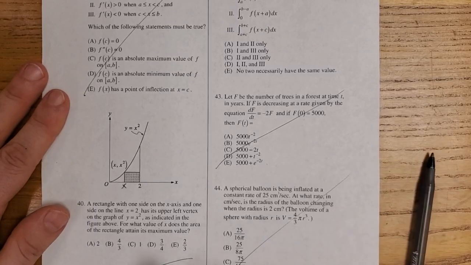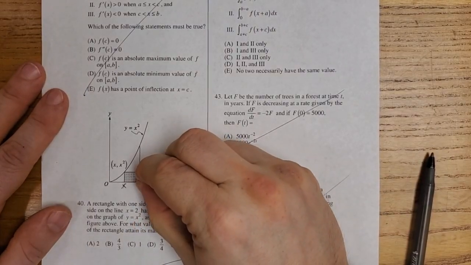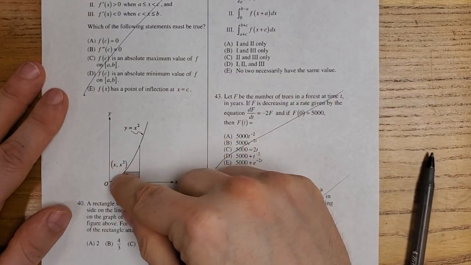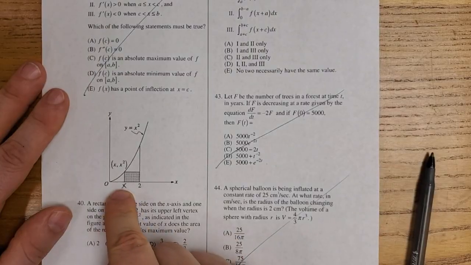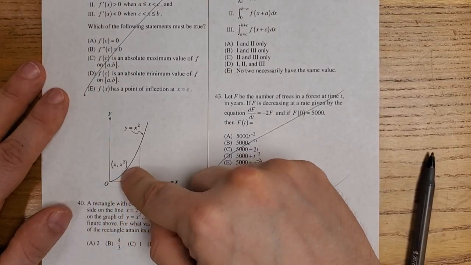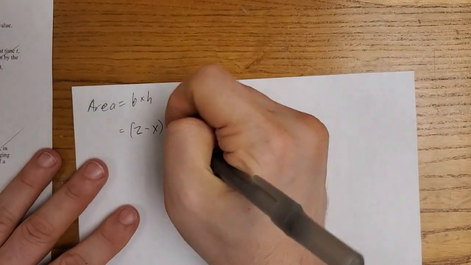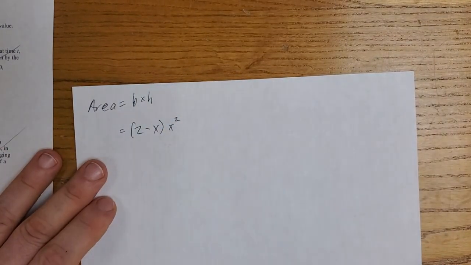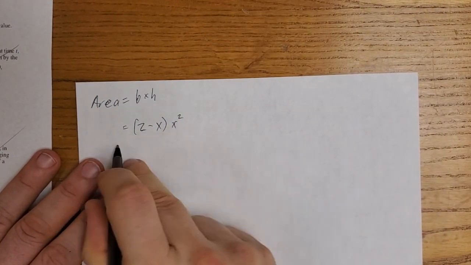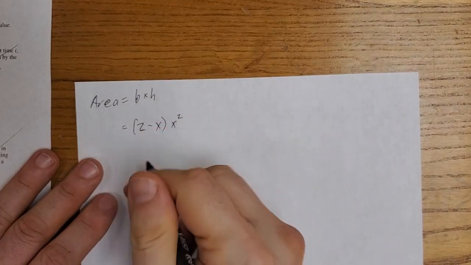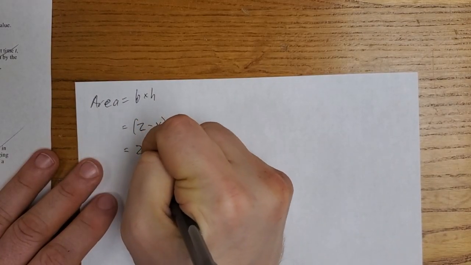And what is the height? That's this much, so it's just the value of the function at x, which is x squared. So the height is x squared. And we can distribute the x squared through there.